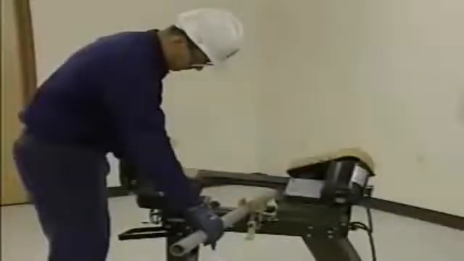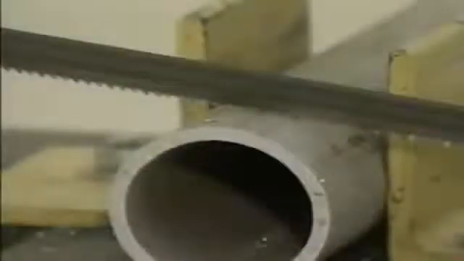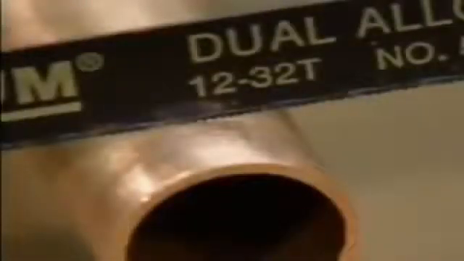Bandsaws cut much faster and cleaner than hacksaws or pipe cutters. To make a good clean cut with a bandsaw, very little pressure is needed. Be sure to select the correct blade for the size and type of pipe that you're cutting. Generally, a fine-tooth blade is used with soft materials and when a smoother finish is desired. A blade with a pitch of 1/32 or 32 teeth per inch is a good choice for a fine-tooth blade. Thicker materials are best cut with a coarse tooth blade, such as a blade with a pitch of 1/14 or 14 teeth per inch.